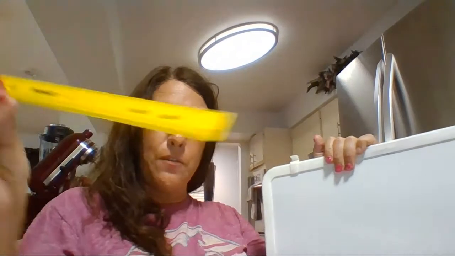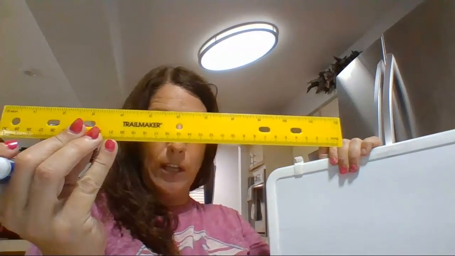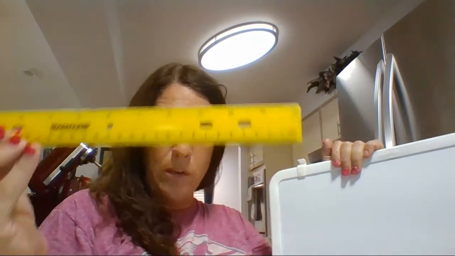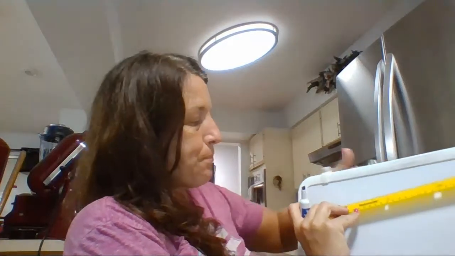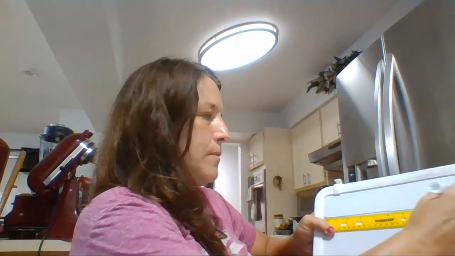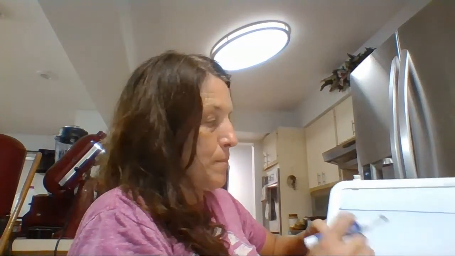This, my friends, is a foot. Doesn't look like a foot, looks like a ruler. But 12 inches, which is what these rulers are, equals 1 foot. So if I drew a 12-inch line, that's 1 foot, okay? Now we're told that the length of his box was 3 feet. I can't fit 3 feet on here. My board's not long enough. You'd have to put 3 rulers next to each other.